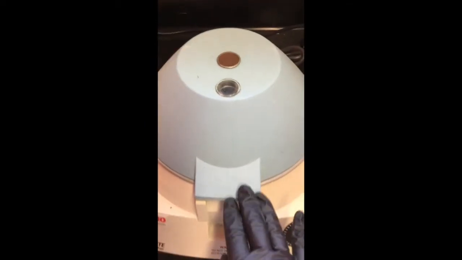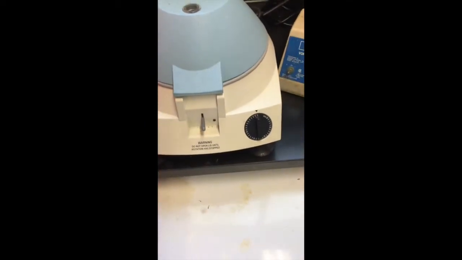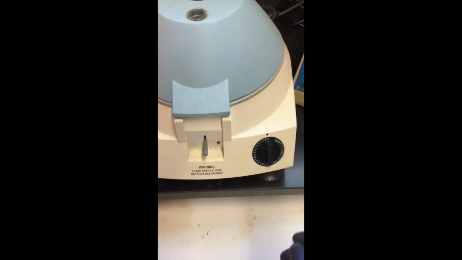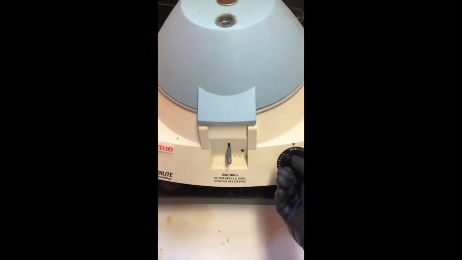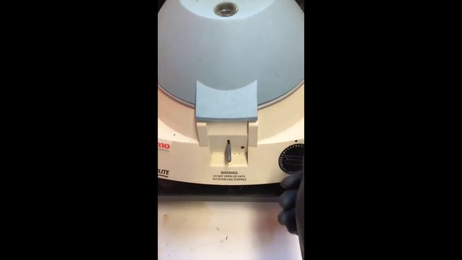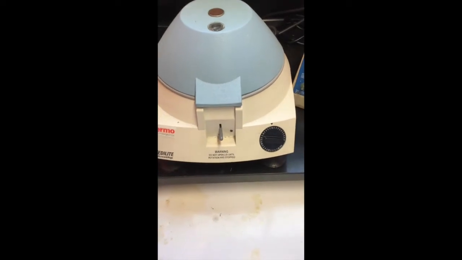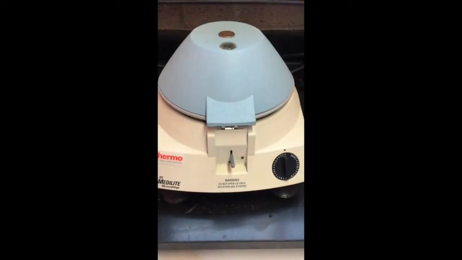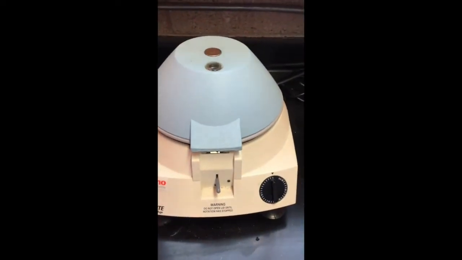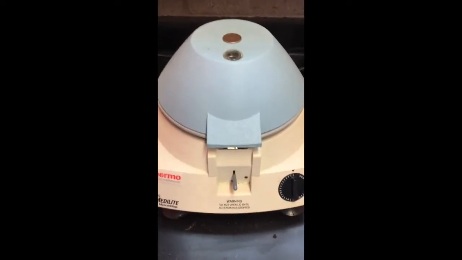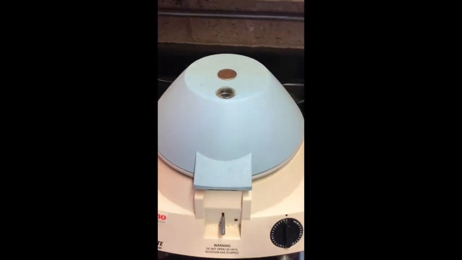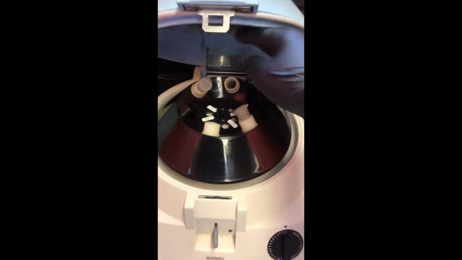I'll leave this in here for a couple minutes, and then we'll just take a look to see if the emulsion has improved, okay? So basically just turn that, and then we'll be done in a couple minutes. All right, it's been a couple minutes, so let's see if that emulsion is separated.